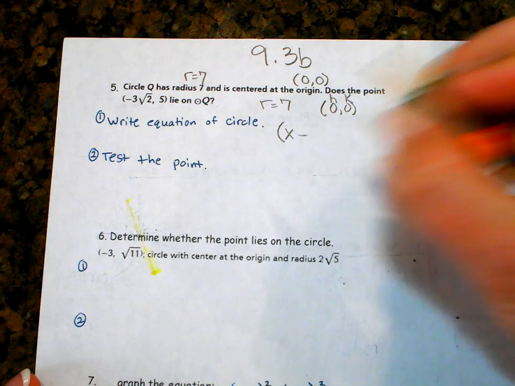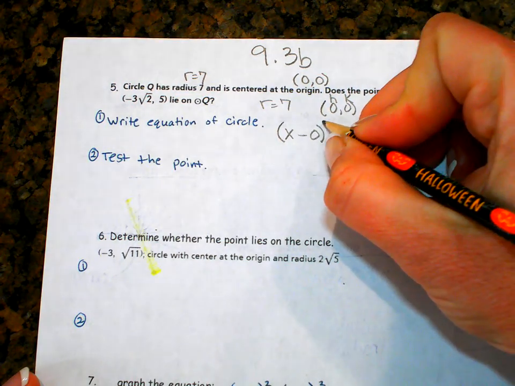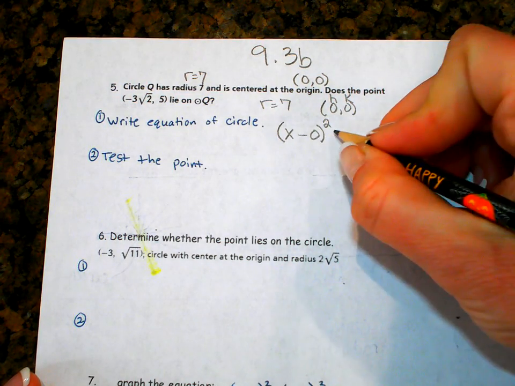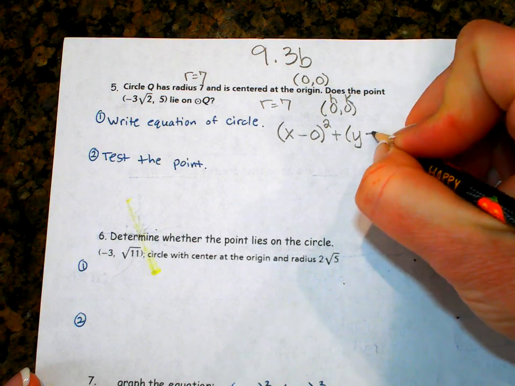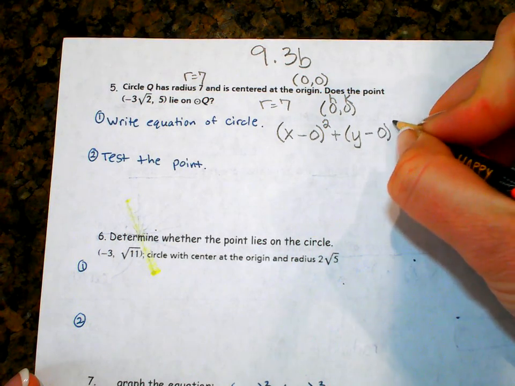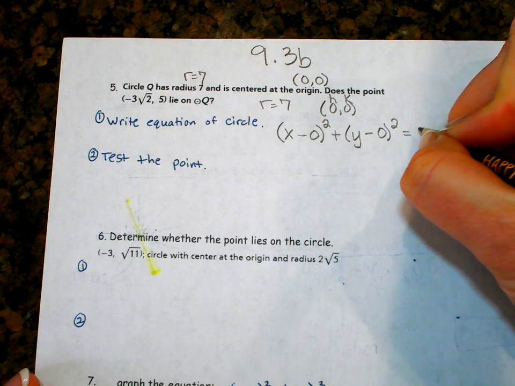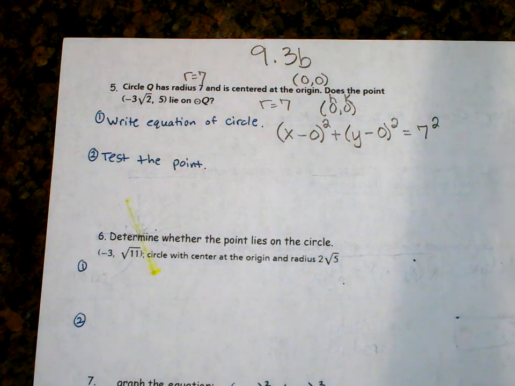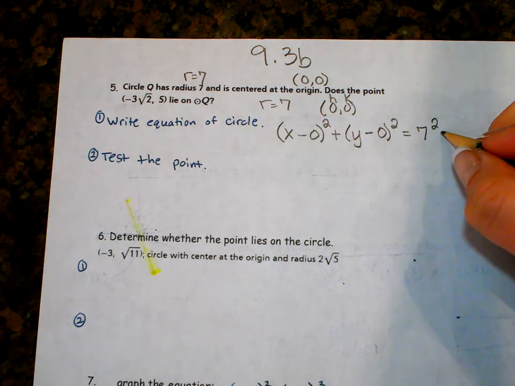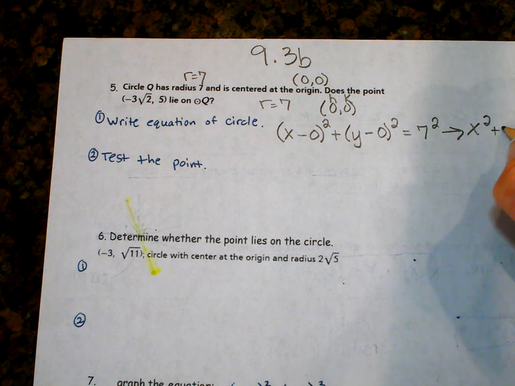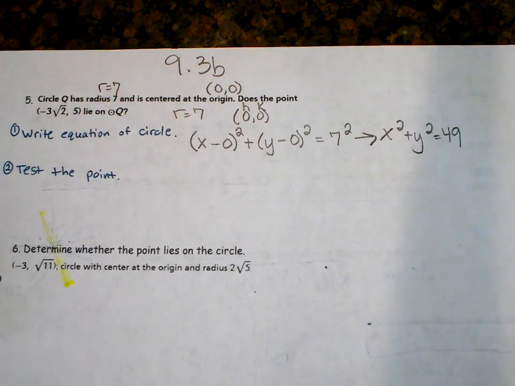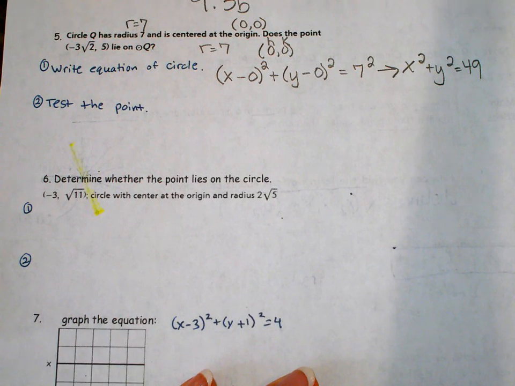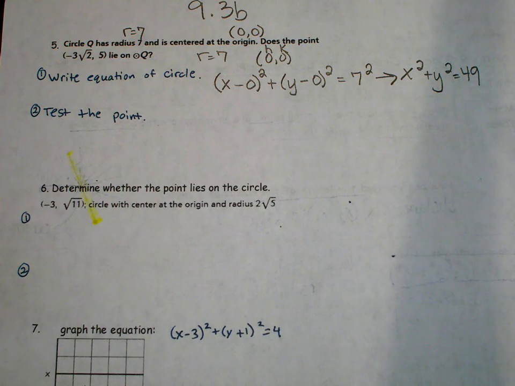All right, (x − 0)² + (y − 0)² = r², which is 7². We talked about this example yesterday. If the center is at (0, 0), it's simply x² + y² = 49. So right away the center's at (0, 0) because there are no parentheses. That's something you can remember and refer to.